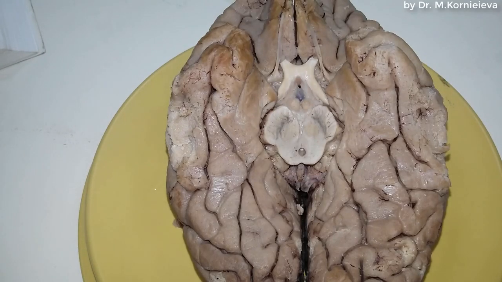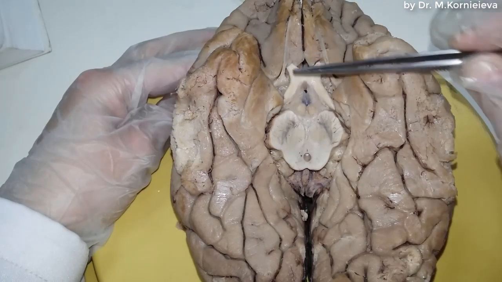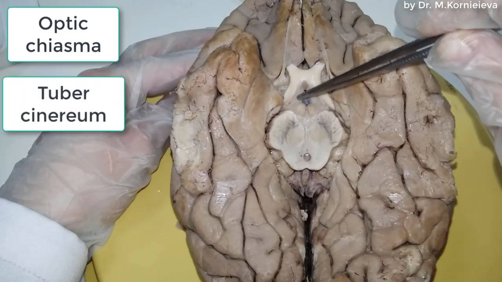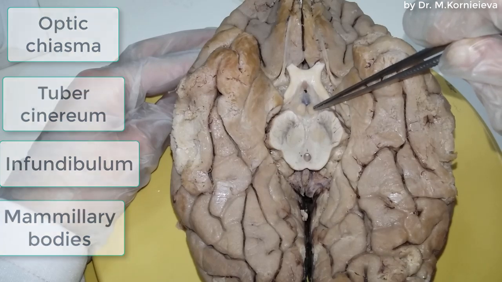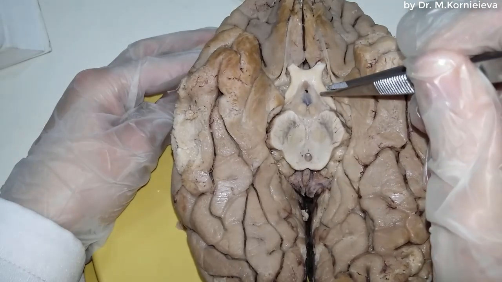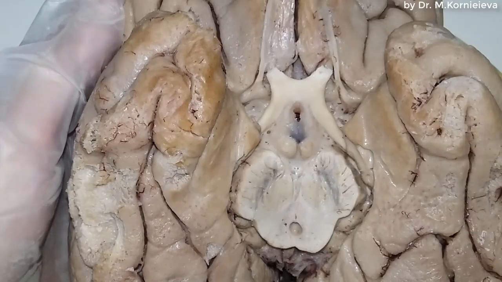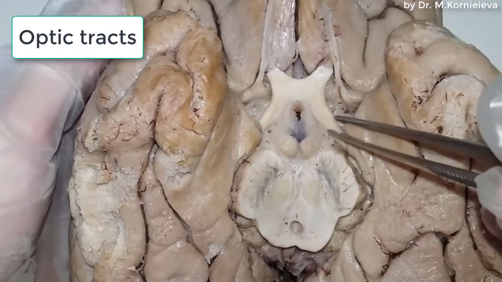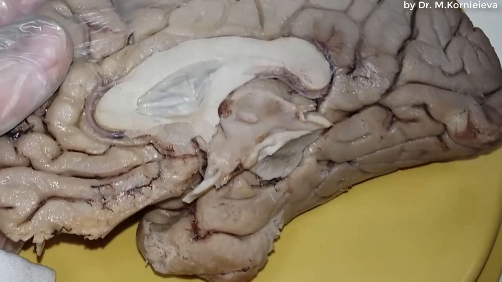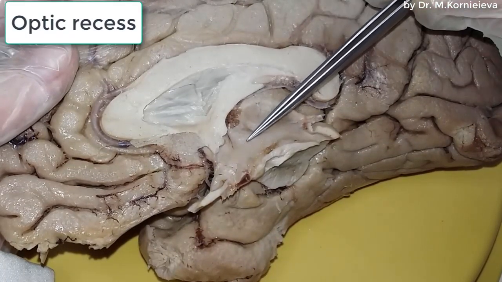When observed from below, the hypothalamus is seen to be related to the following structures from anterior to posterior. They are the optic chiasma, the tuber cinereum and the infundibulum, and the mammillary bodies. The optic chiasma is situated at the junction of the anterior wall and floor of the third ventricle. Anteriorly, the chiasma is continuous with the optic nerves and posteriorly with the optic tracts. The optic recess of the third ventricle lies on its superior surface, here.